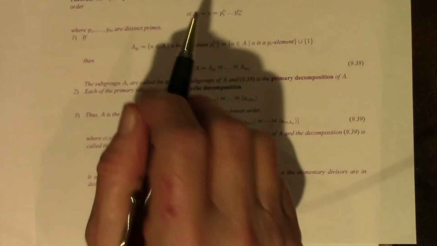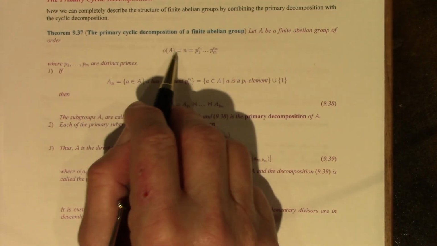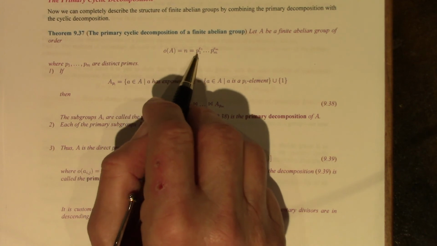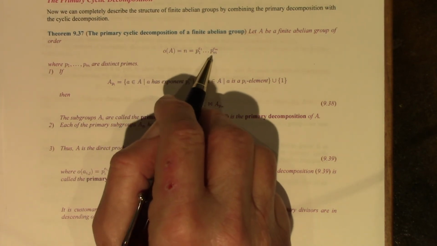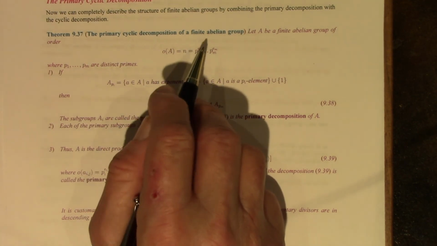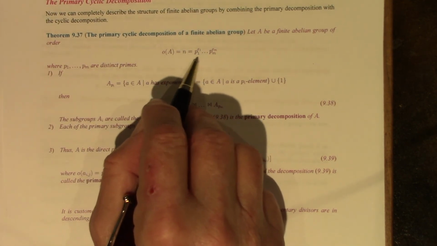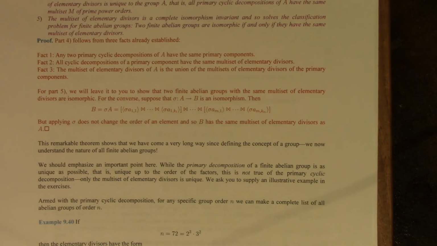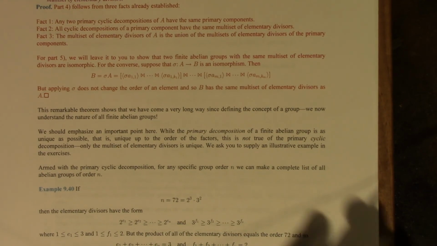But remember where it all starts, with the prime factorization of the order of A. Even that, we don't know how to factor large integers in any efficient way into products of primes. We know there is a factorization, but we don't have an efficient algorithm for doing so. So this is a theoretical result in general terms more than it is practical. Okay.